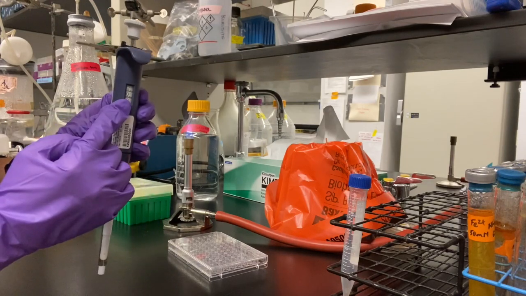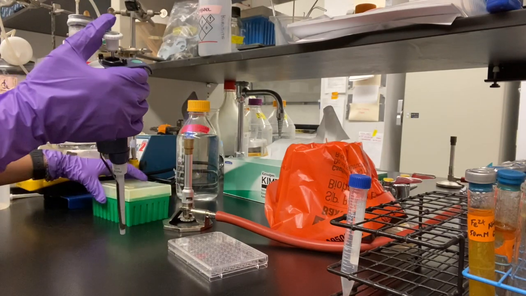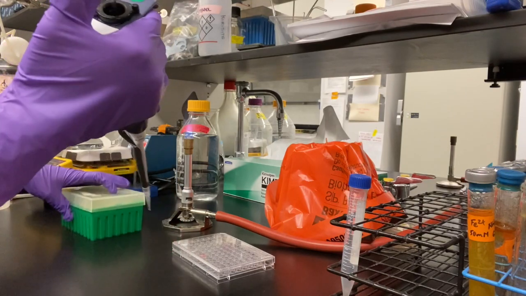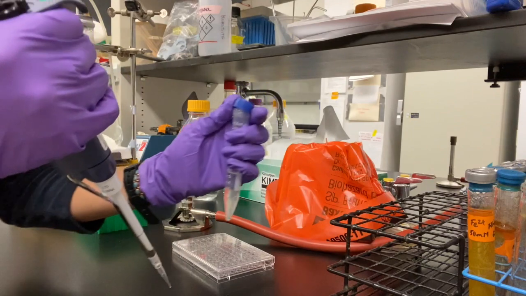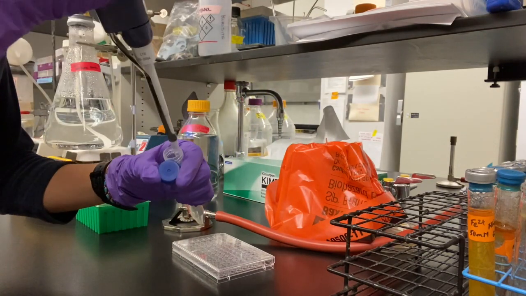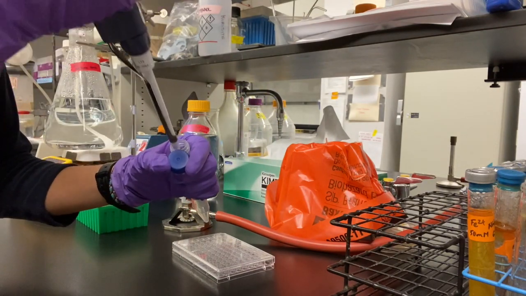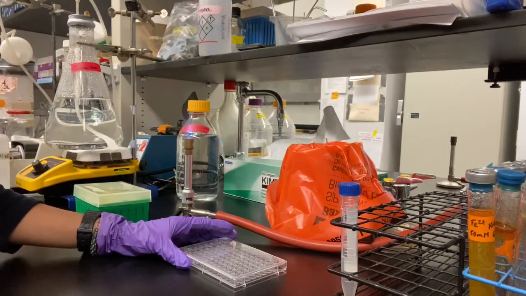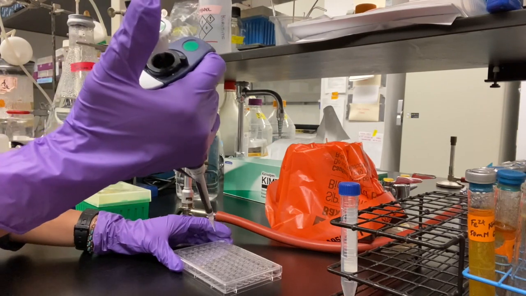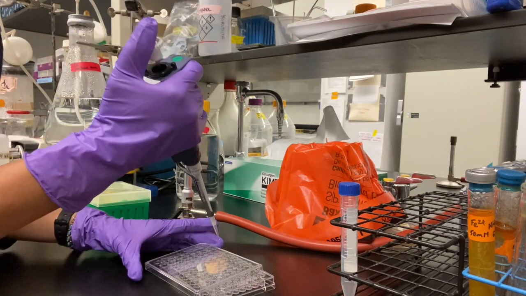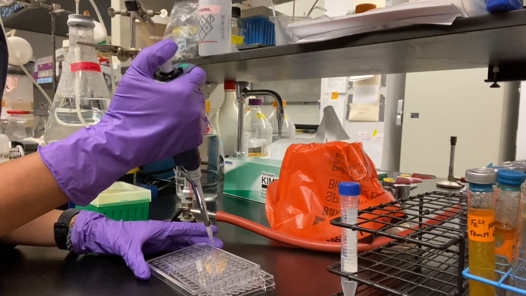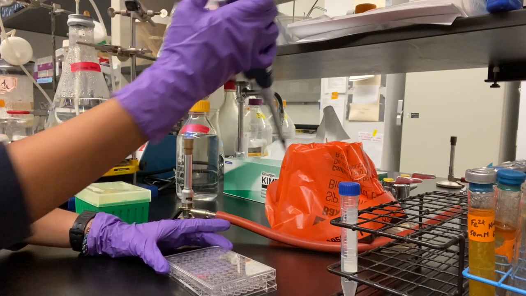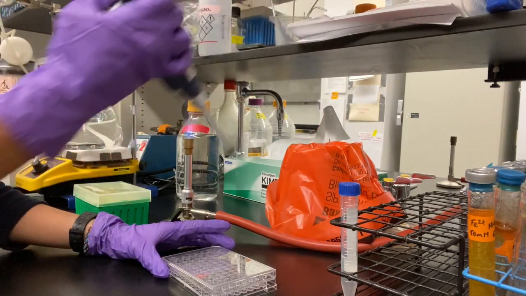Here we are using the 200 microliter pipette to pipette from the sample. Remember to keep the tip box closed when not in use to maintain sterility. After pipetting 200 microliters of the sample into A1, dispose of the tips and the biological waste.